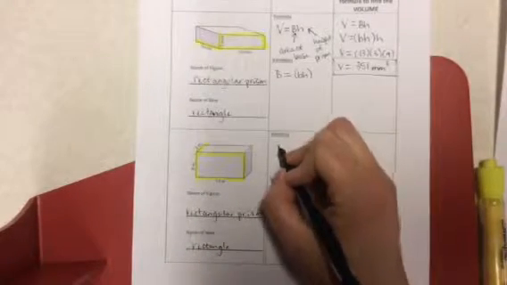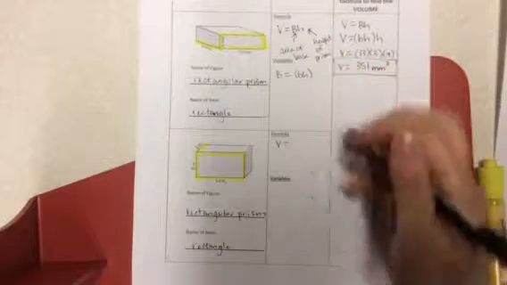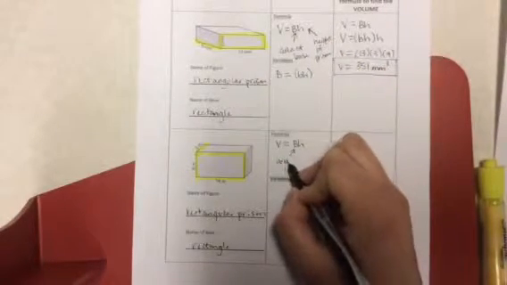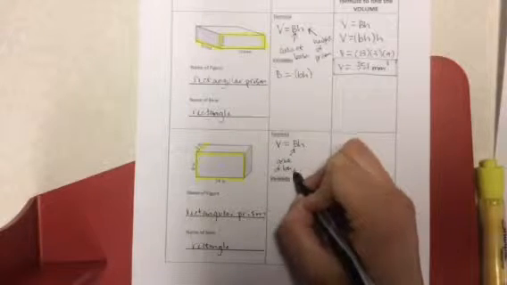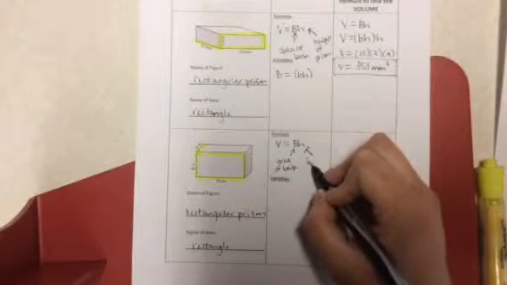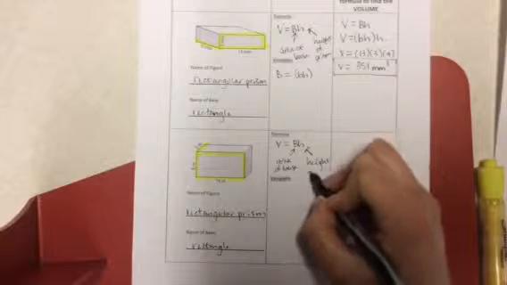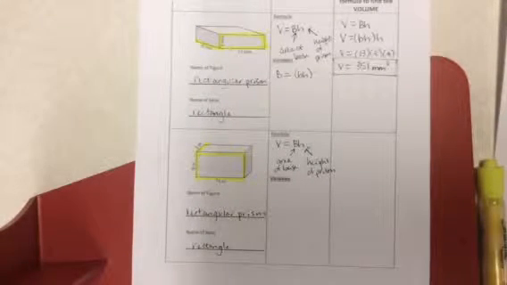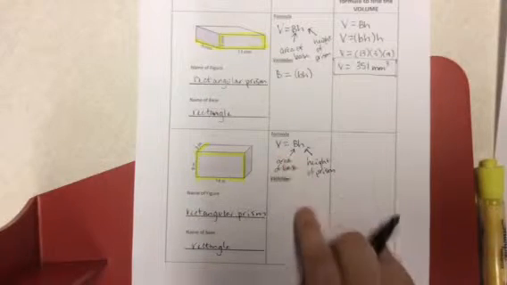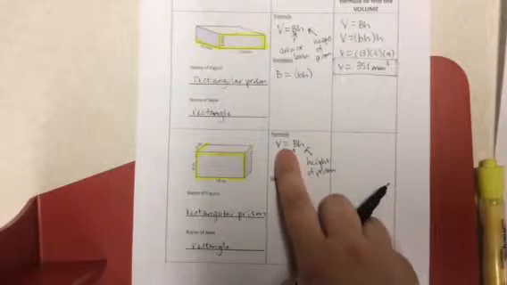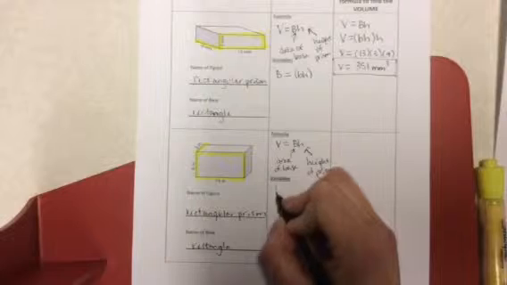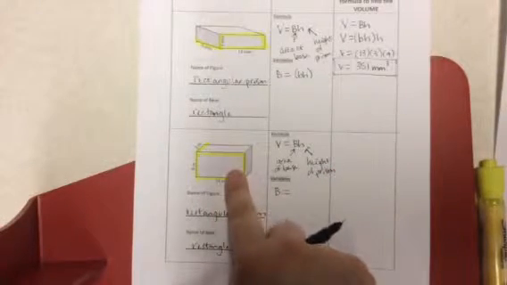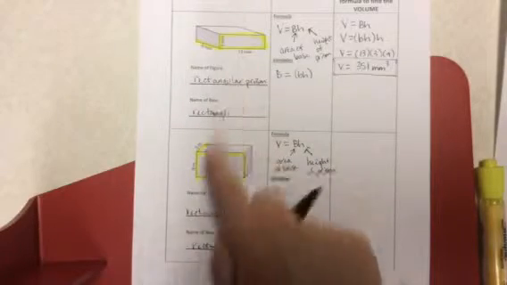Okay, so we know that the formula, just like we did up here, is area of the base times the height. Big B, area of the base, and times the height of the prism. Make sure you're pausing and writing down if you need to. We know volume is our V, big B. In this case, what is big B? The area of the base, so that's the area of a rectangle, just like we did up here.